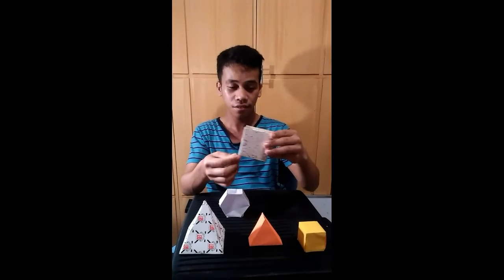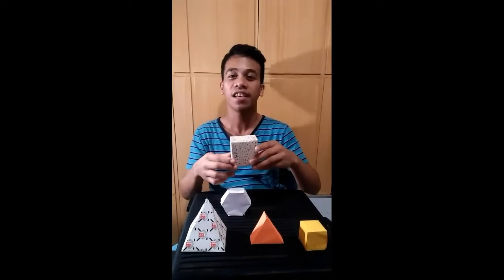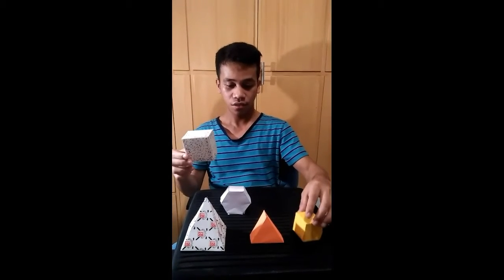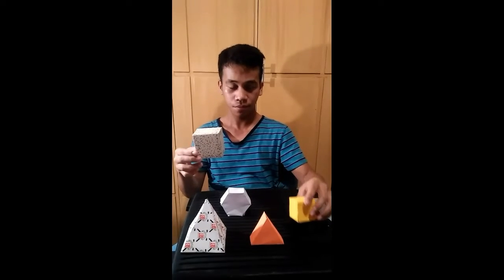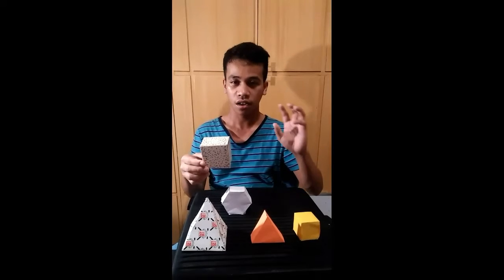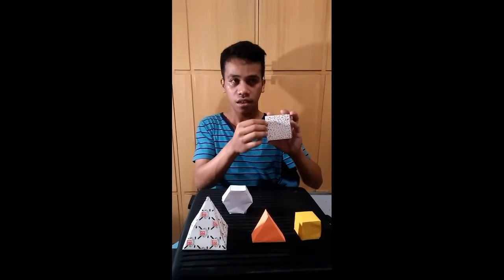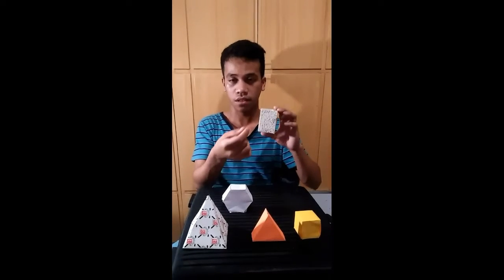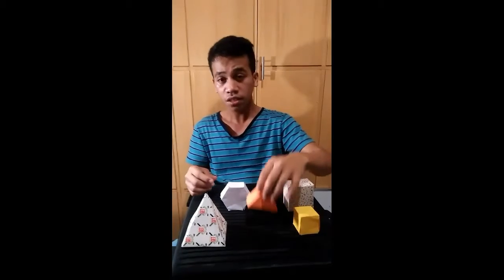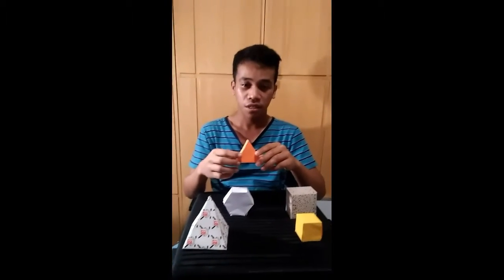So let's add together. 4 plus 4, there are 8 corners, same as the cube. So the faces, corners and edges are the same, but the length and the width are different. Got it?